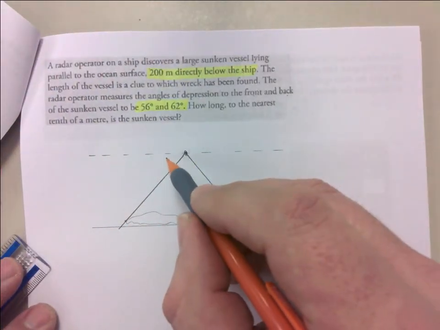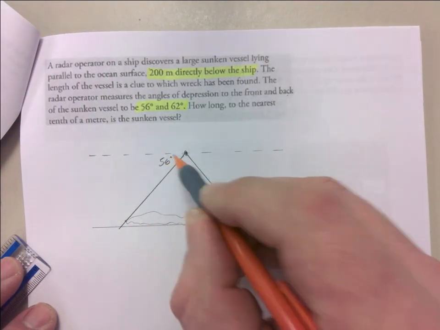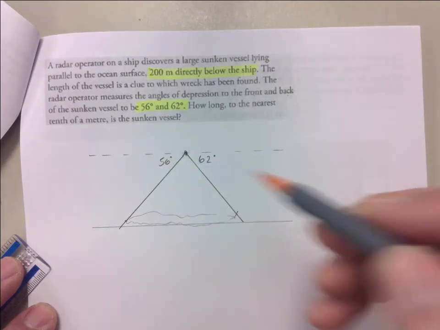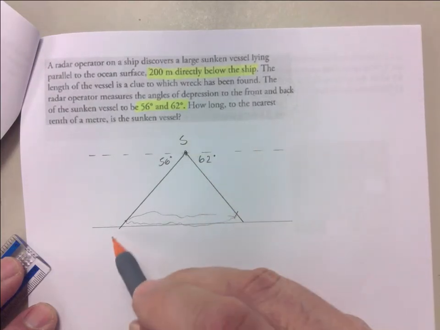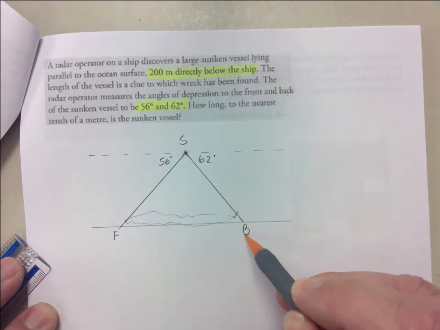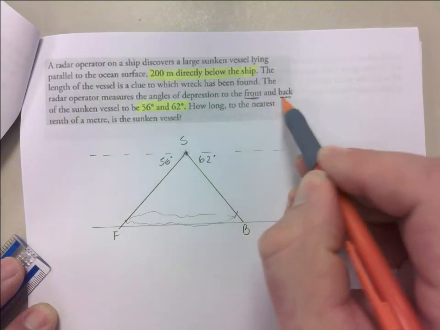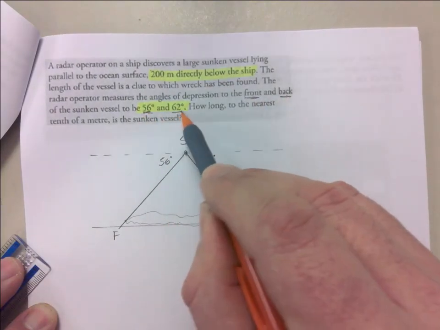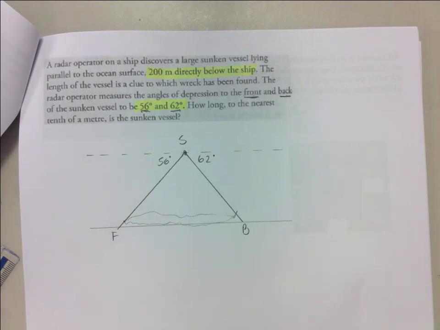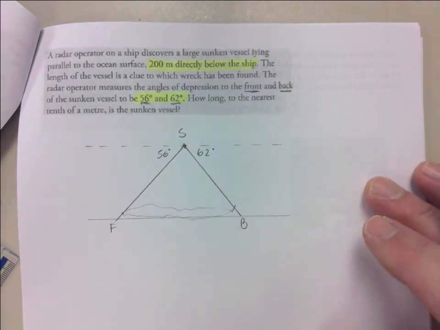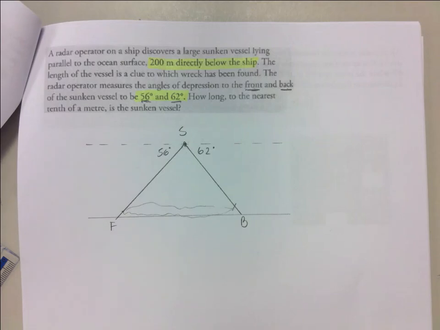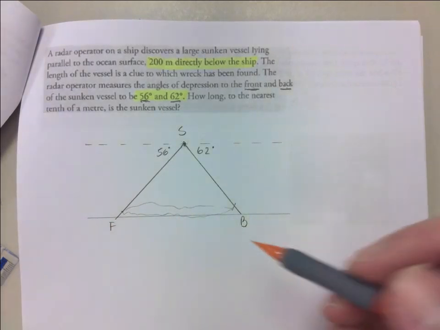So the idea here is that this is 56 and this is 62. This is your ship. This is the front. This is the back. Because it says front first, then back, that's why I'm going with this as front, this as back. That's usually how we do things, even though it wouldn't matter overall in this case. You just want to know the length of this.